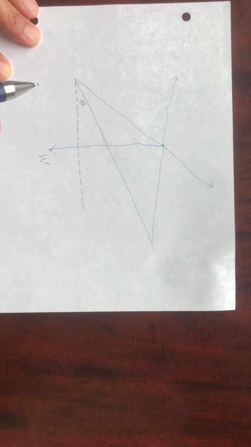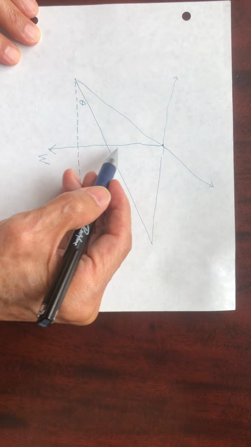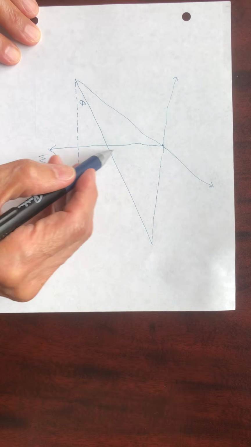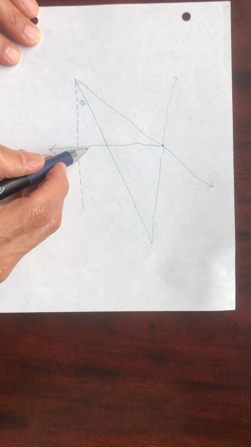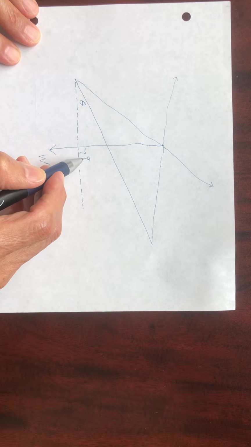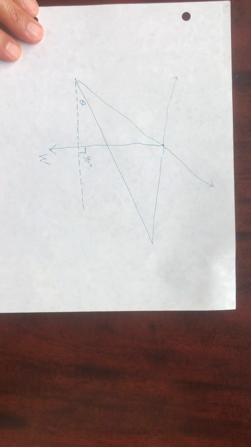Sine theta already proved to be something. Now look, this is the weight. Of course, it's vertical. And this is horizontal. So the weight and the horizontal line intersect at 90 degrees, right?